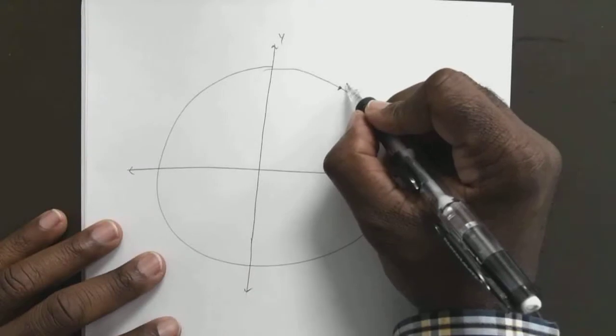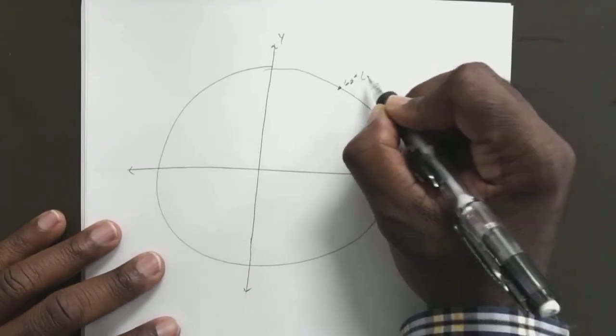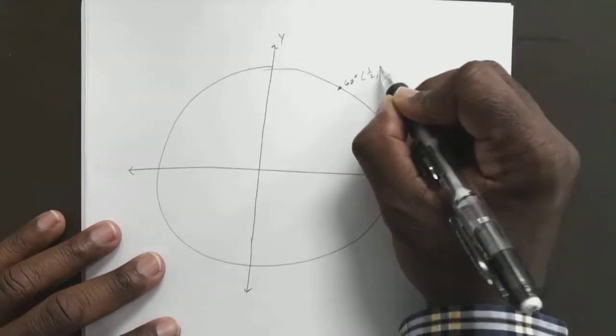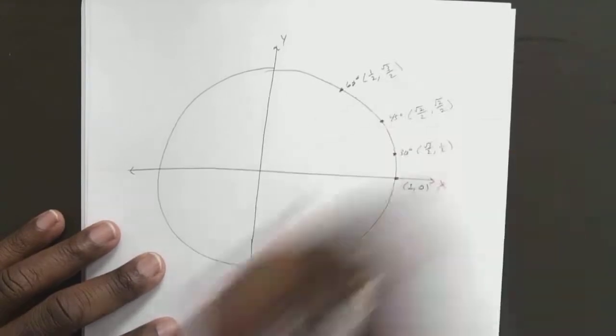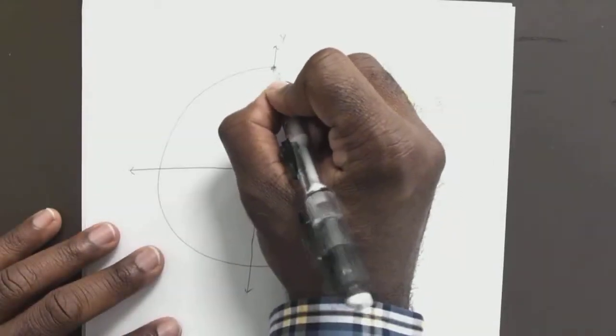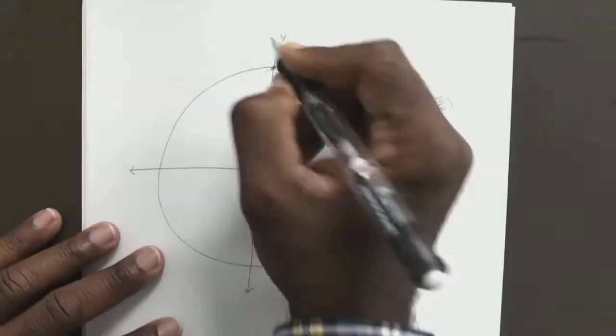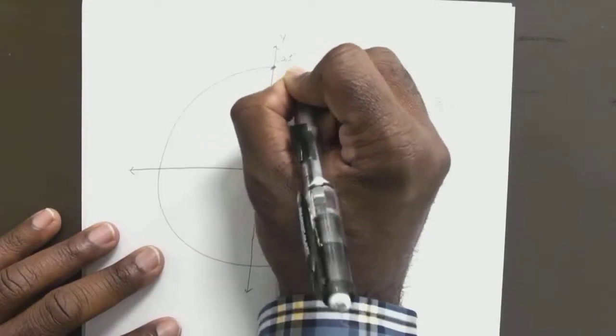Then at 60 degrees, it's 1/2, square root of 3 over 2. And then we know here it's at 0, 1.